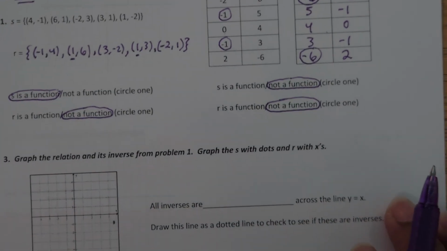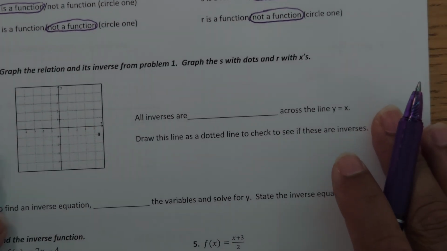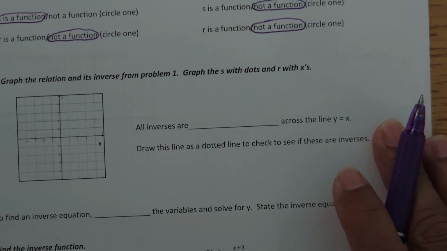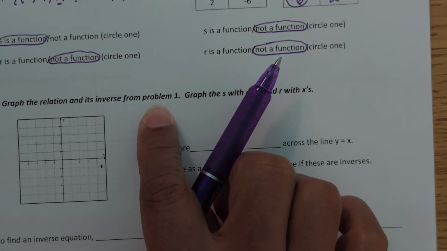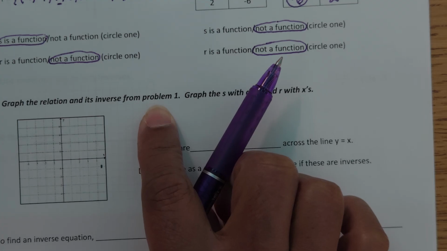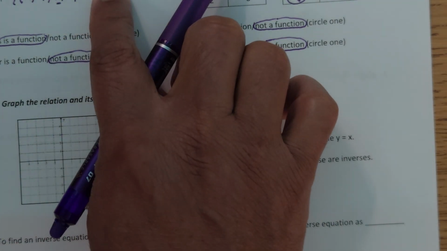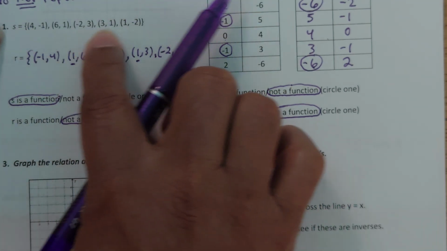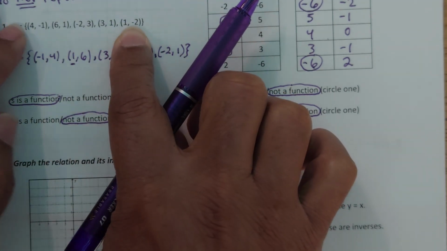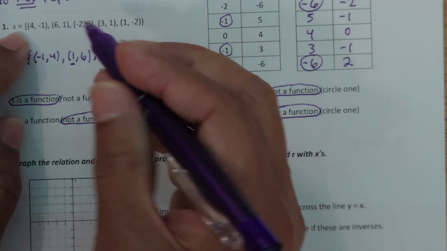All right, so let's move on to the next section of the lesson. In this section, we need to graph the relation and its inverse from problem 1. So I'm going to plot each one of these points. I'm going to pause the video so I don't take too long, or maybe I'll do a few. Yeah, I'll do it on the video.